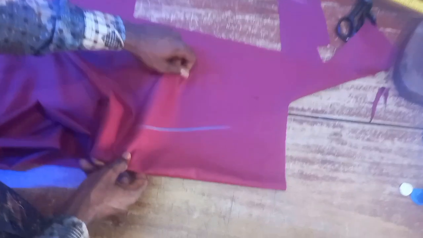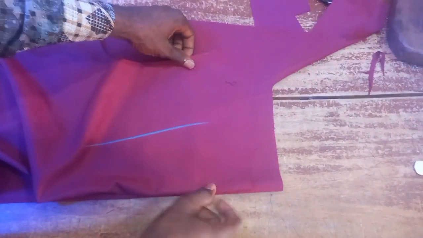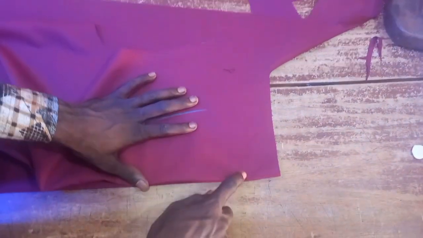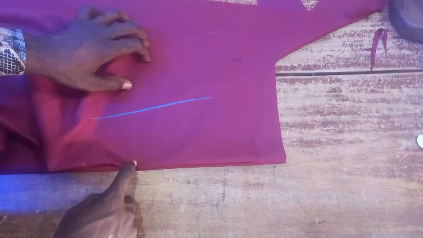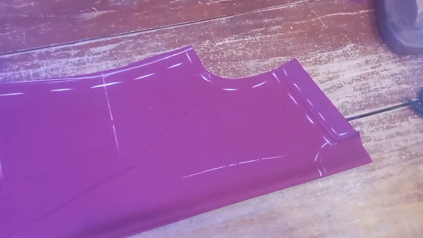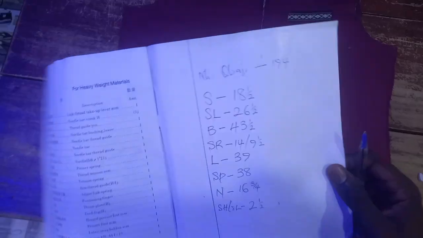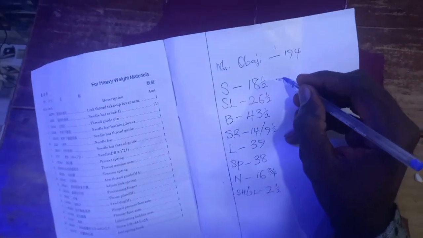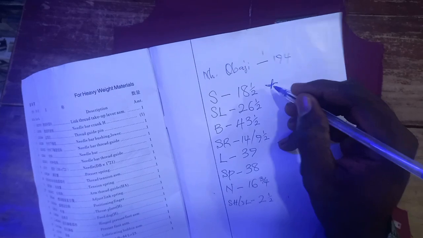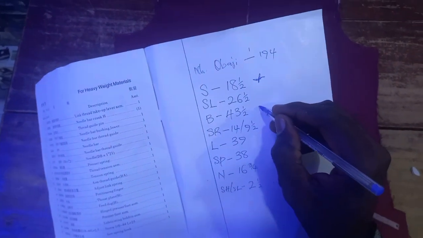After cutting it, I place my back facing like this, and I'll cut it also. So I'm done cutting it. Look at how the dress looks like. Have you seen that? So right now I will be trimming this dress just like I promised.